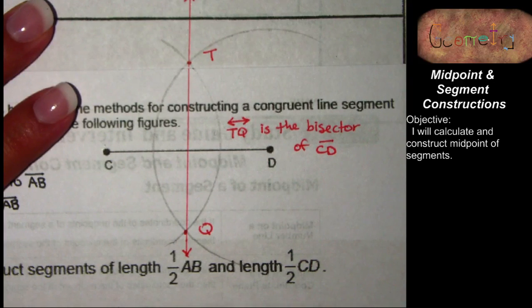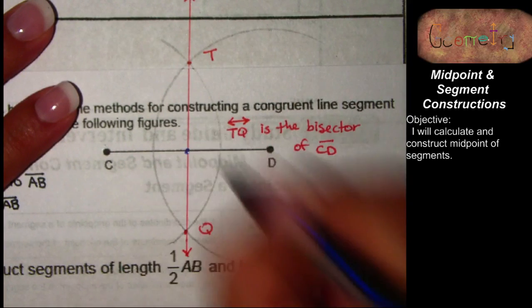Our next step was to find where the bisector and the segment intersect, and then label it.